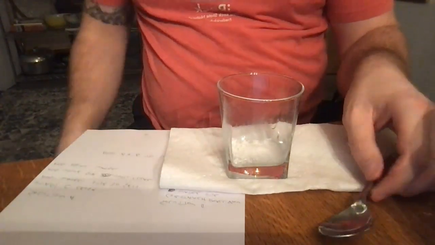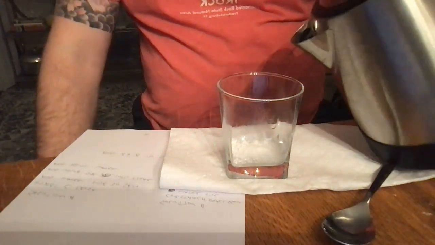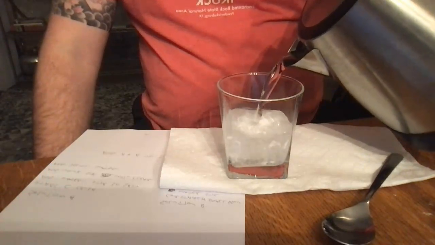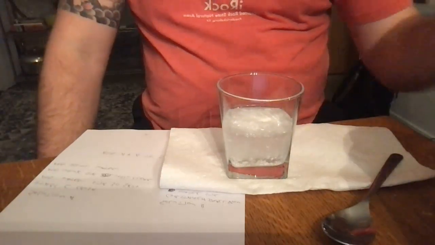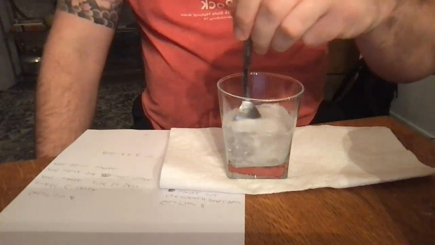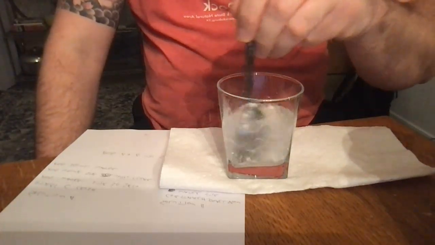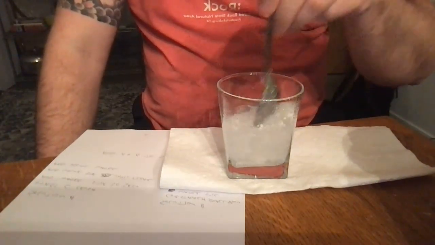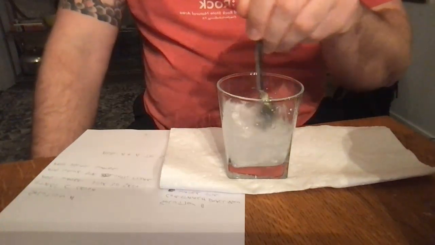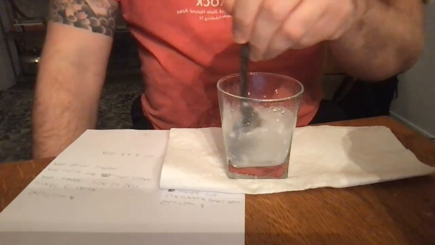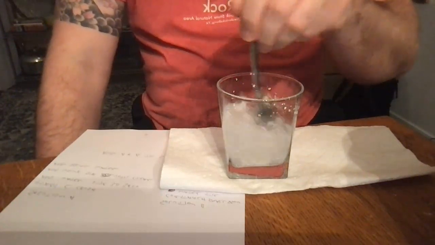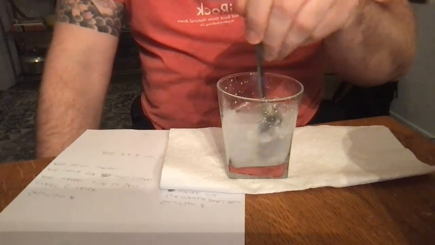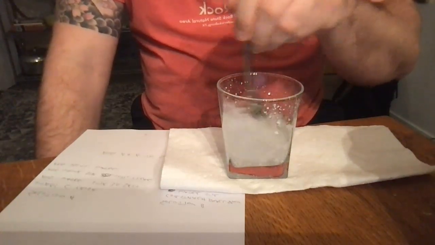Okay, so for this, now we're going to add water. Like I said, there were no specific measurements, I mean, obviously he mentioned that he used some measurements. And he also did a filtering process to make sure that all the chunks were out. Unfortunately, I don't have any coffee filters, and I don't have a coffee maker, so there's no point in having coffee filters at my house. So we'll just go with chunky.